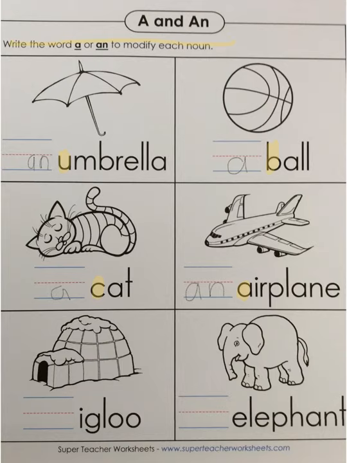Next one is, do you know this one? Igloo. It's a house made out of ice. Igloo starts with an I, so I need to write an igloo. And our last one is elephant. And elephant starts with an E. And that is a vowel, so I need to write an elephant. Now it's your turn. I gave Mom and Dad an extra sheet, similar to this one, for you to practice.